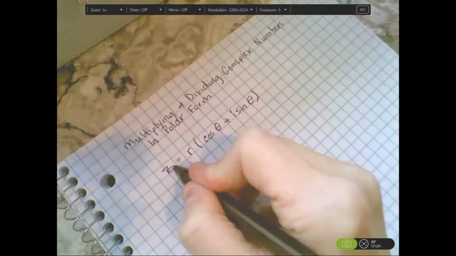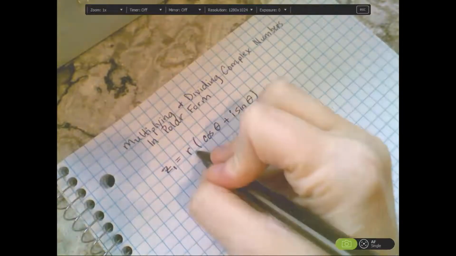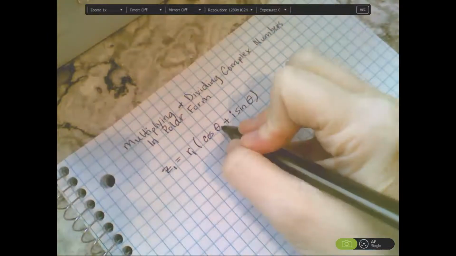So what we're going to talk about today is, what if we have two of those and we want to multiply them together, or divide the two of them? We're going to call this one Z1, with r1 and theta 1 here and here.